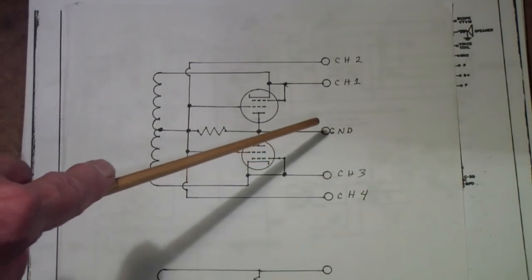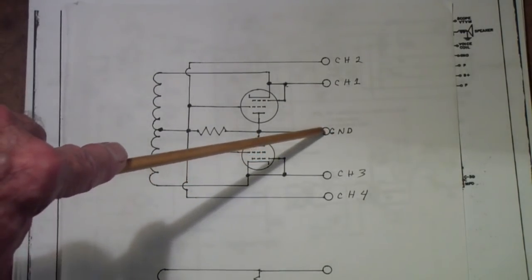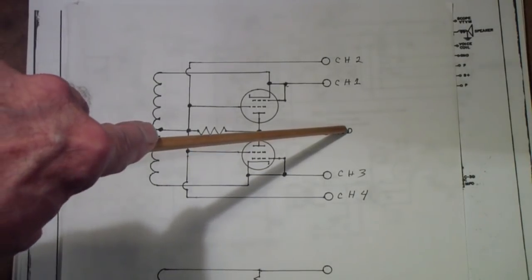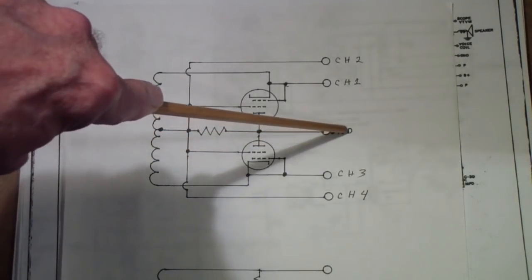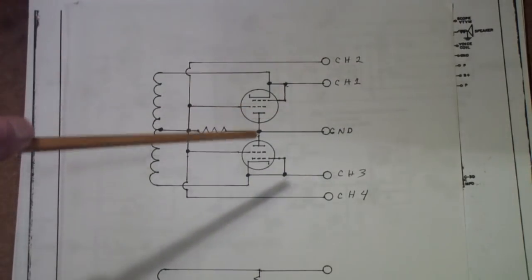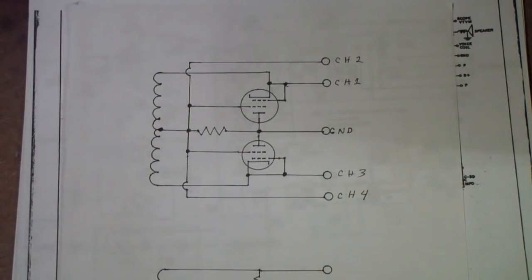The reason is that in modern oscilloscopes, the ground of the oscilloscope, which is one side of each channel, is connected to the ground of the power connector. In other words, it goes back to the ground in your service box, and from there it goes to the neutral.